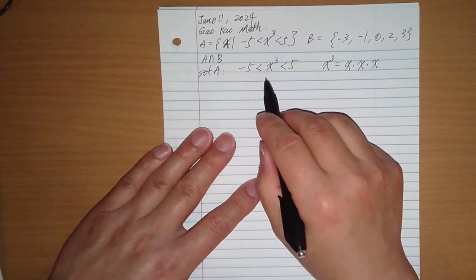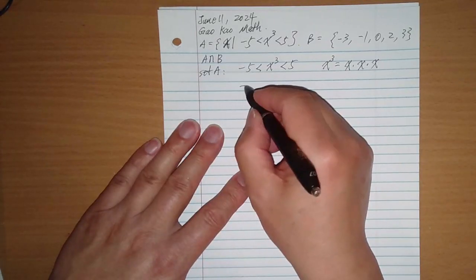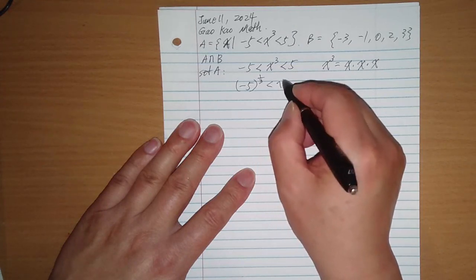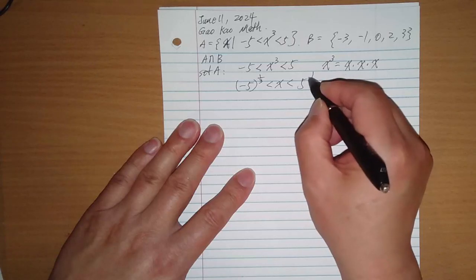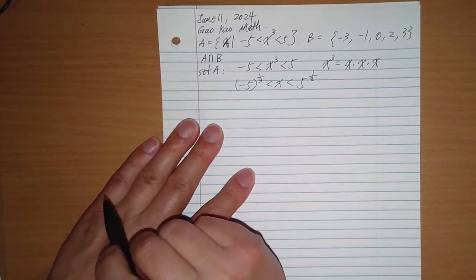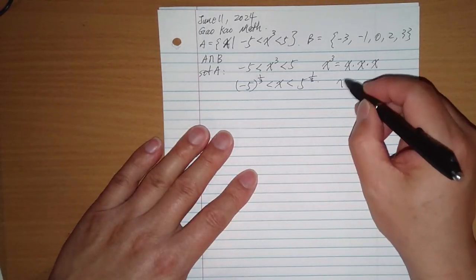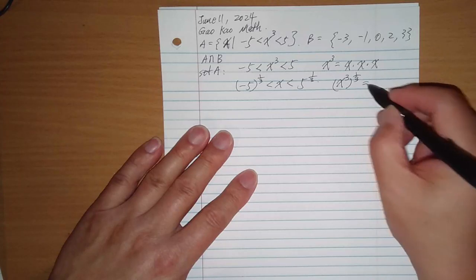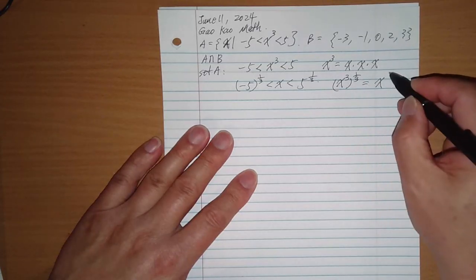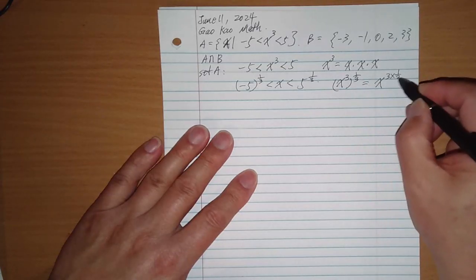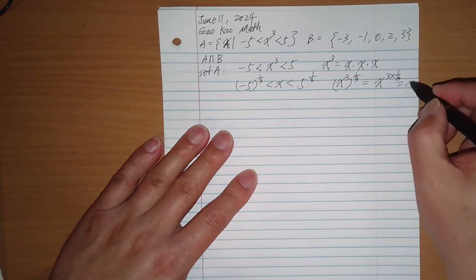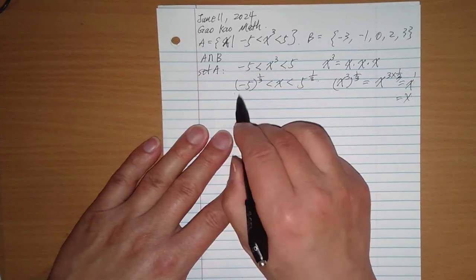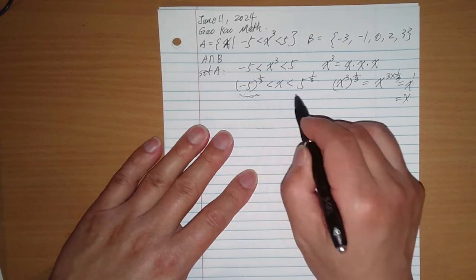In order to get x from the cube, we take the one-third power, because x cubed to the one-third is x to the 3 times 1/3, which is x to the 1, which is x. So that's what we have right here.